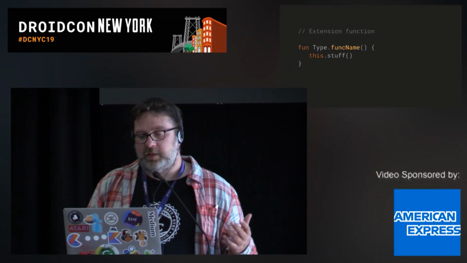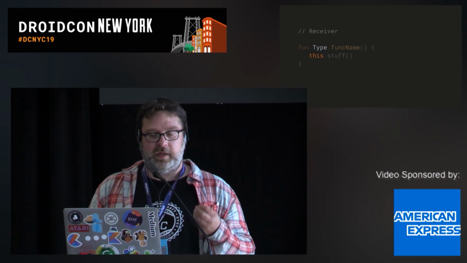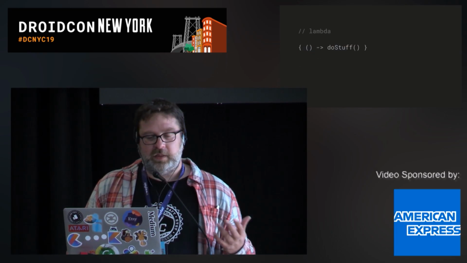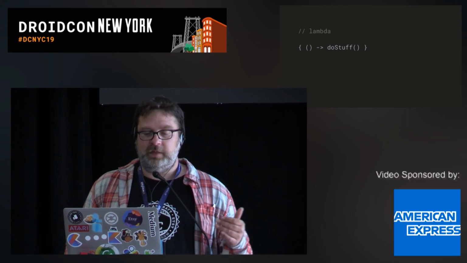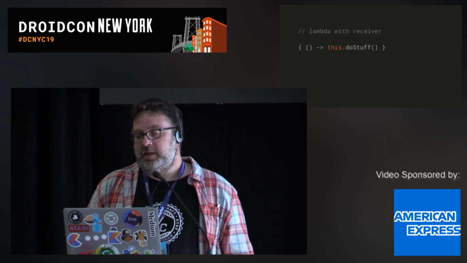Essentially, a DSL is just that: an extension function lambda. This is often described as a lambda with a receiver, so you'll see in JetBrains documentation, lambda with a receiver. So we're all familiar with an extension function. When I say receiver, it's not anything crazy. It's really just this part of it. It's the type and the object that you're operating on. A lambda with receiver is really just a lambda that is operating on something. So it has a this. Whereas this is just a regular lambda. This has a this.